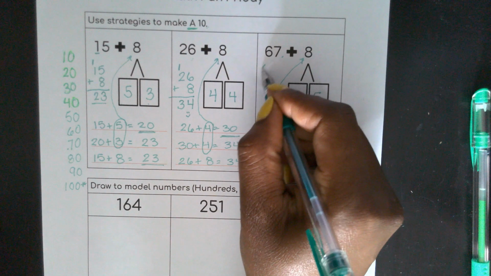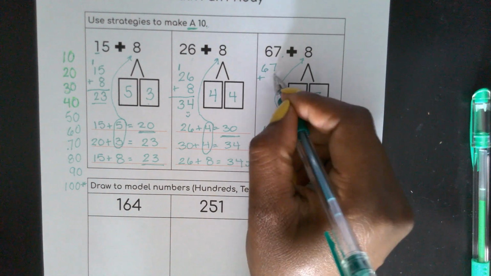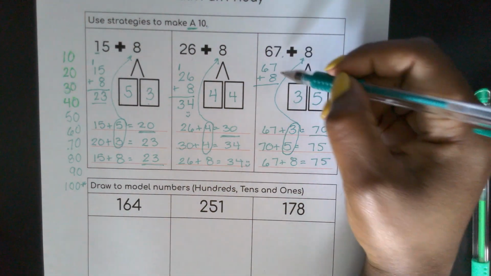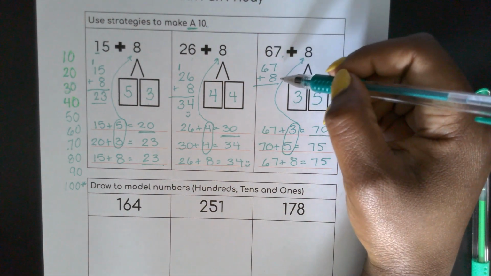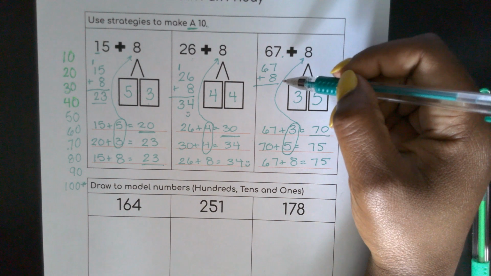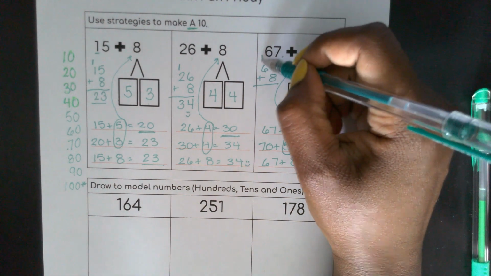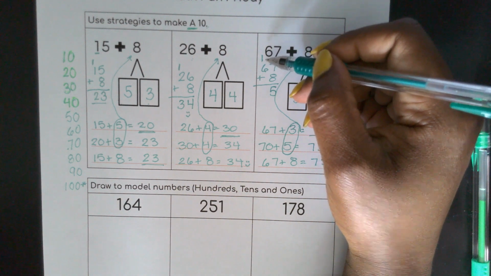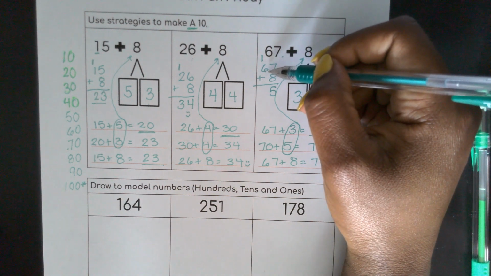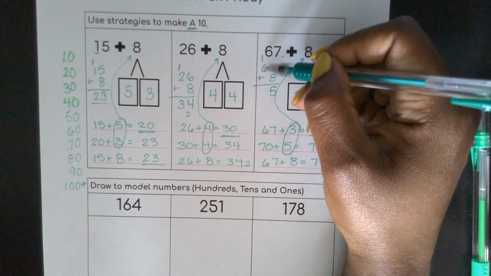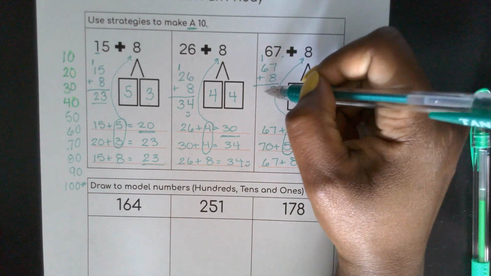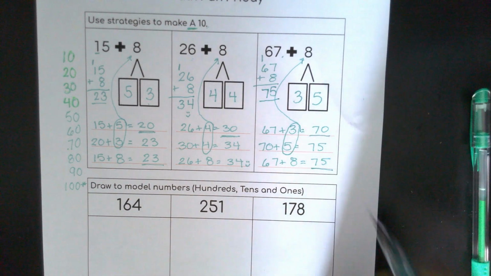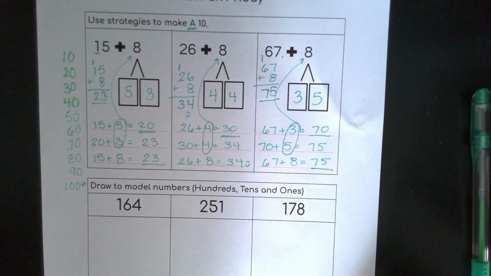Let's see, for those of us who like standard algorithm, if we get the same answer. Well, in my 1's place, 7 plus 8 equals 15. You've got it. So I put my 1 over here in my 10's place, and I have 6 here in my 10's place. So if I have 1 10 and 6 10s, that will give me 7 10s. Look at there. 75 either way you do it.